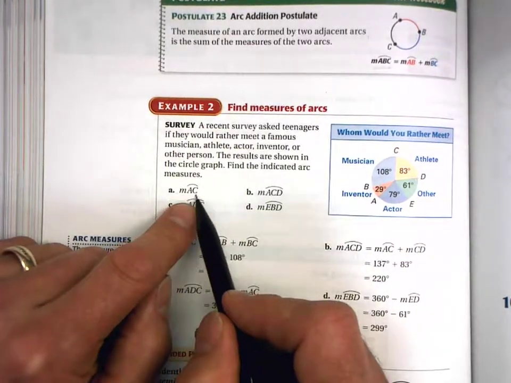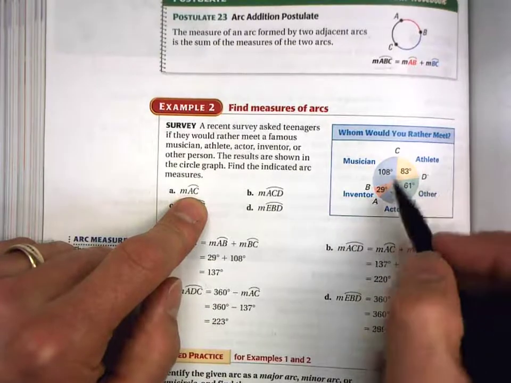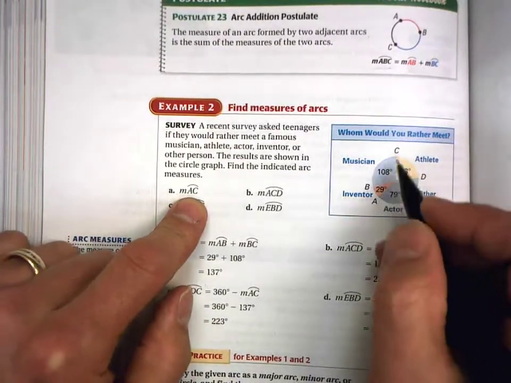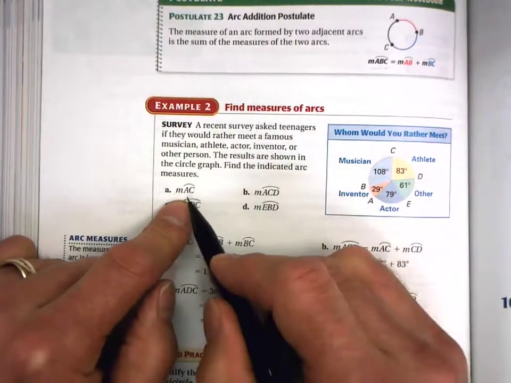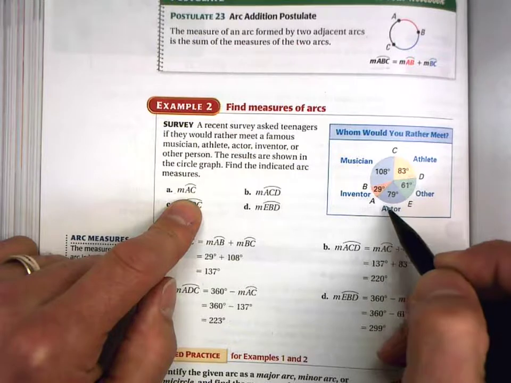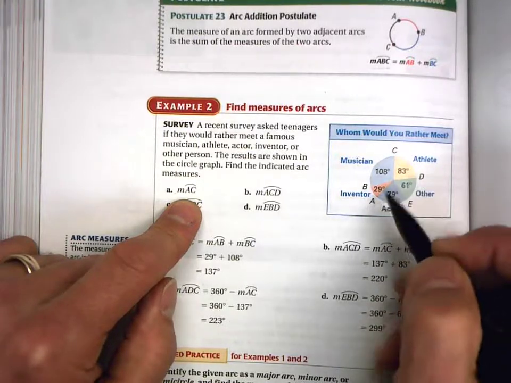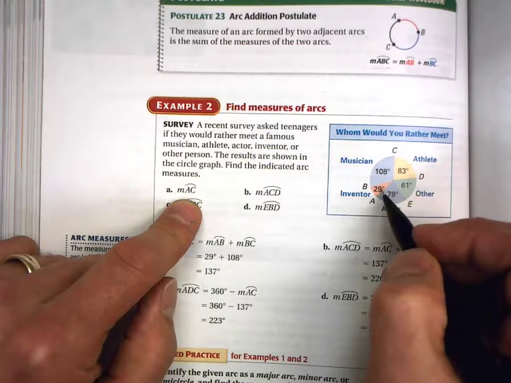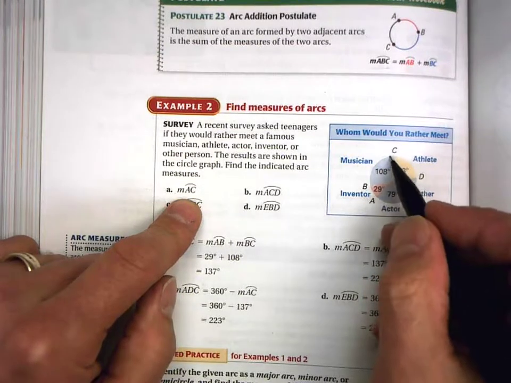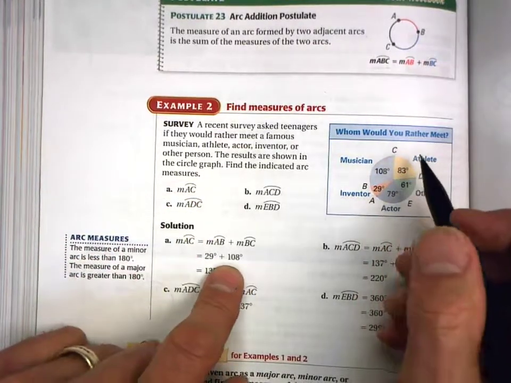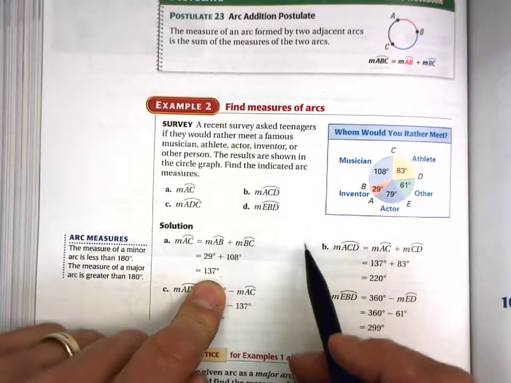So when they ask for the measure of arc AC, A going to C, remember, you go the shortest path, and they don't give us 3 letters, so we assume it's going to be a minor arc. Go counterclockwise over here, but instead from A to C go the shortest distance, and the measure of that arc is going to be simply 29 plus 108, and that's 137.